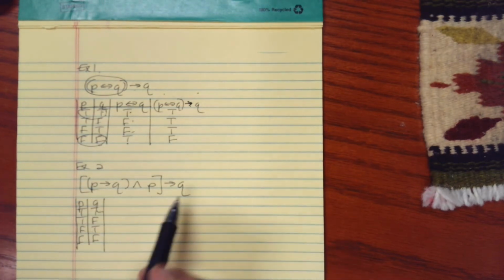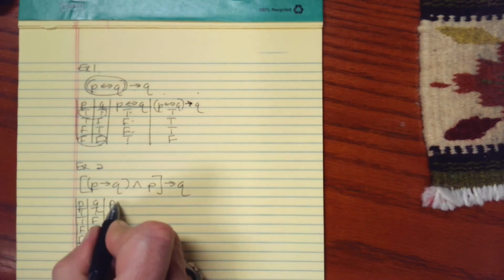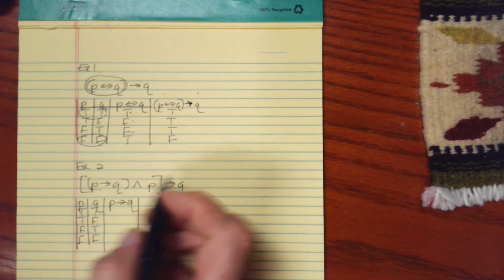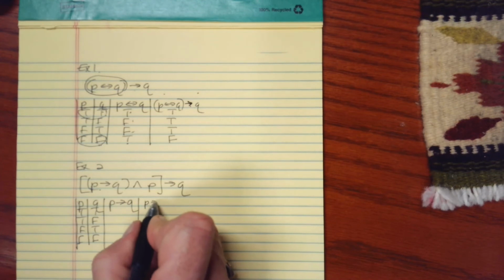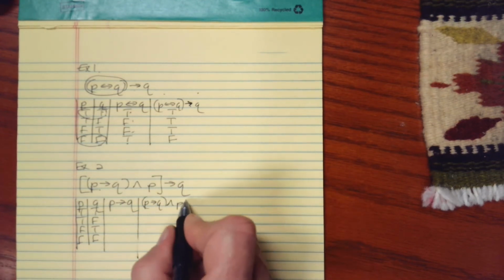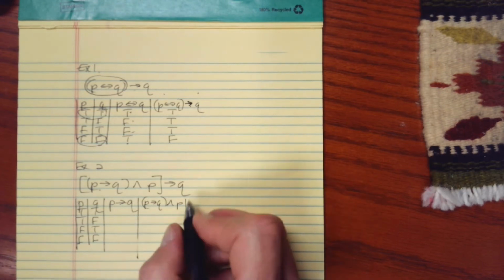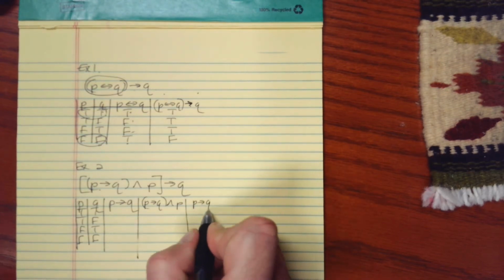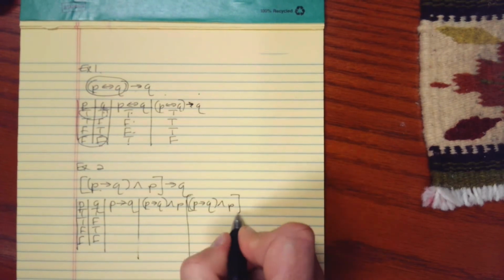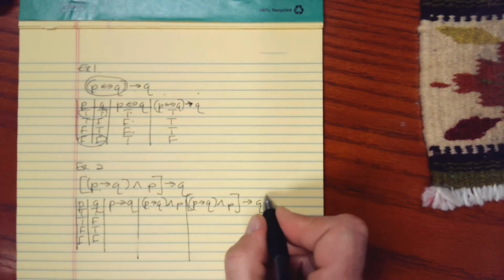And let's see, where do I want to start? First I want to do the conditional statement P implies Q, and then I'll look at that as a conjunction with P. And then finally I'll look at that as a conditional, P implies Q, and P as a conditional with Q. So this is going to take several steps.